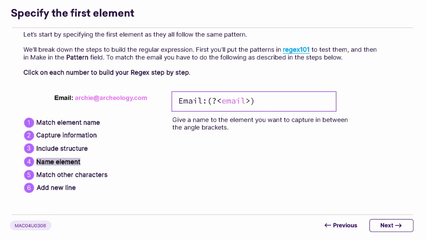To specify the element, use angled brackets to name it clearly within your expression. This not only helps in identifying the element, but also makes your regex more readable and maintainable. As you work through creating the regex, keep in mind these core steps. First, match the element name itself, then capture the information by incorporating any necessary structure.